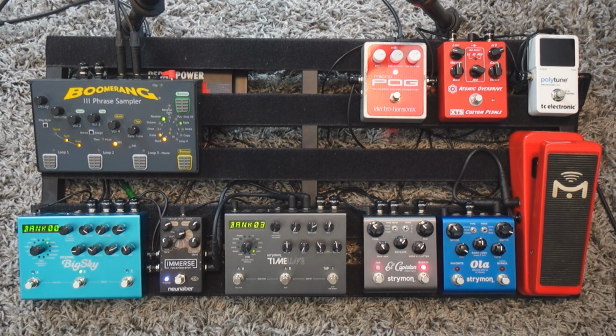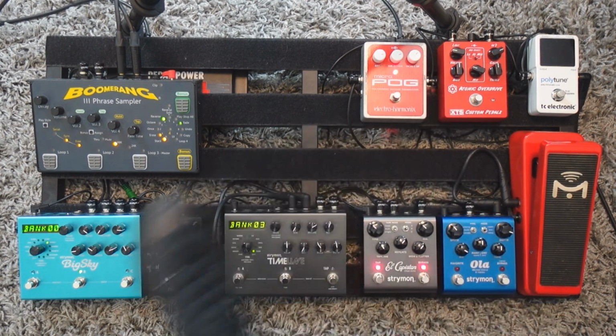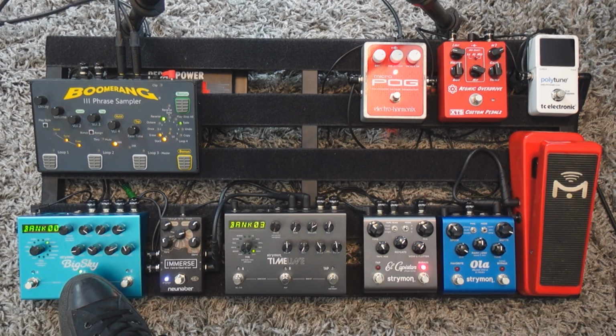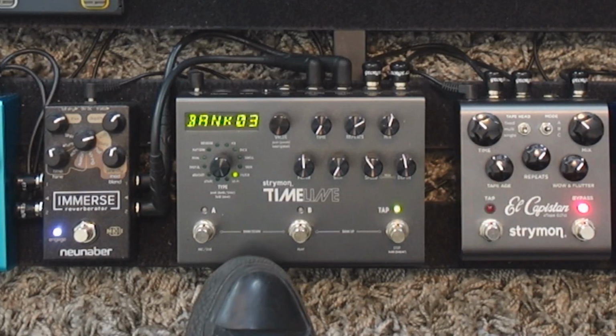So if you want to know more about this bass, I suggest you go see my tutorial on how to get huge swells. Basically, I'm using the Micro POG with certain settings and my Chorale mode on the BigSky, along with my Immerse and El Capistan that are always on. Like always, so if you want to go in depth with those settings, go watch that tutorial on the upper card. But what is the most interesting today is the filter mode on the Timeline.